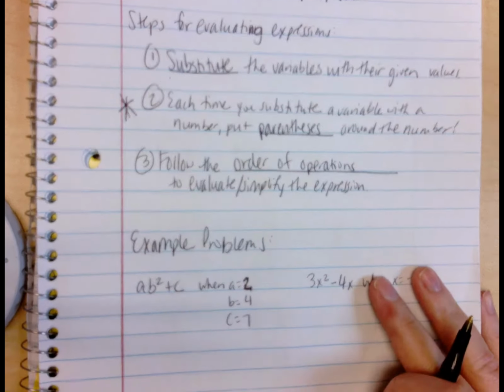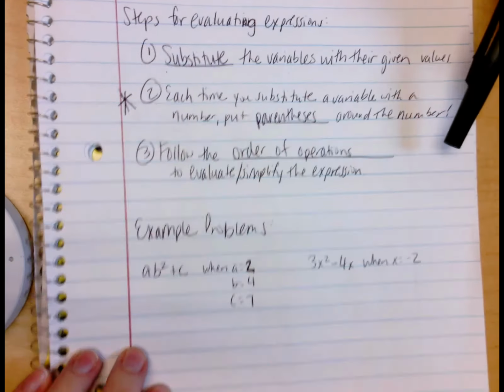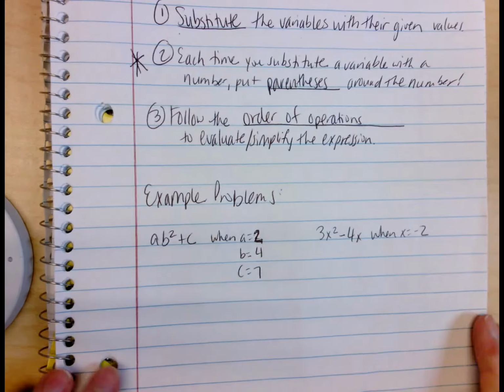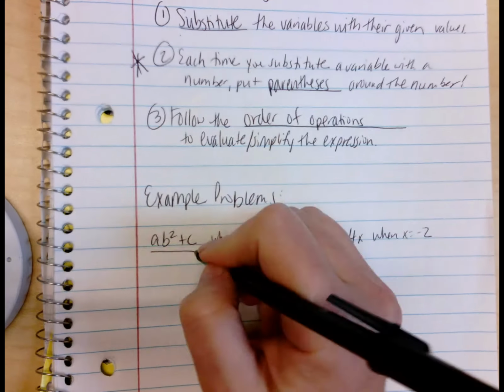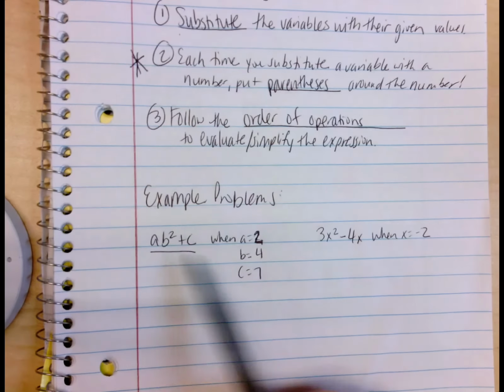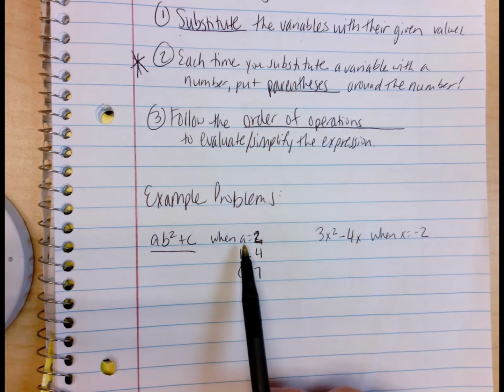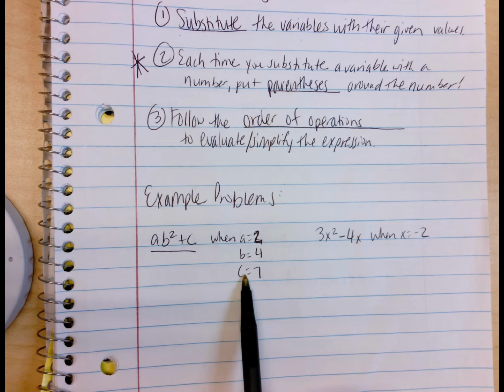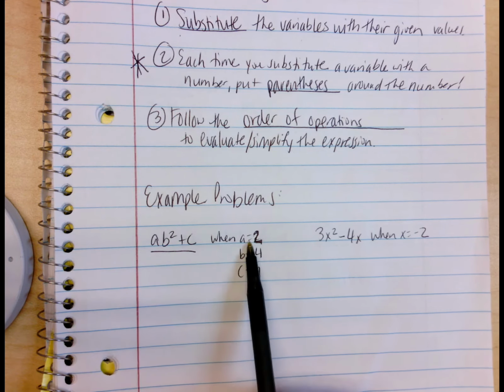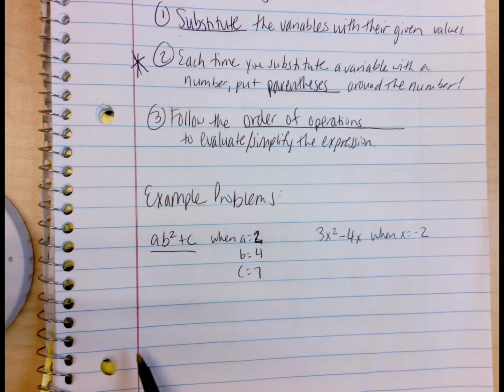Okay, so a few example problems. We'll go through these, and there's not very many and it shouldn't take very long. So if we have AB squared plus C, this is our expression that we're starting with. Okay, these are our given values. We know that A is 2. I also know that B is 4 and C is 7. If I know this about these values, by substitution property, I can substitute these numbers for those letters.